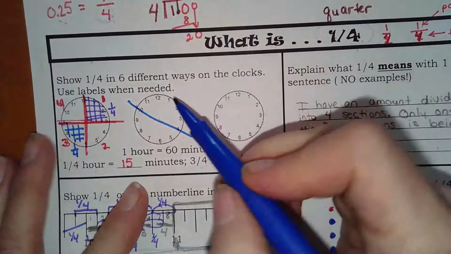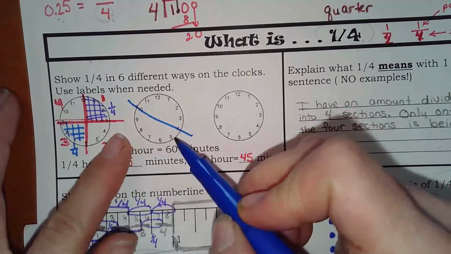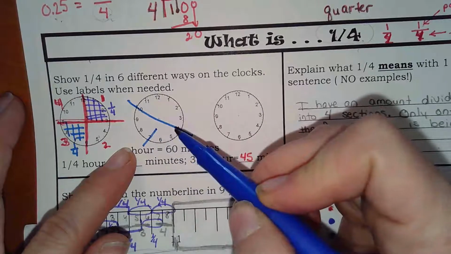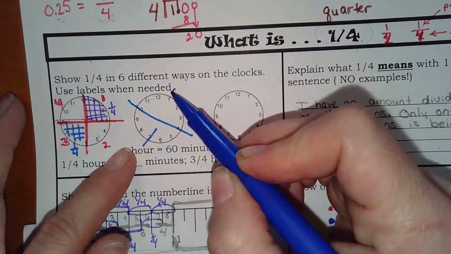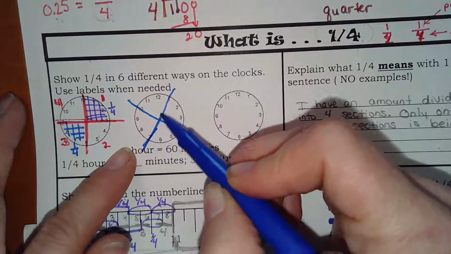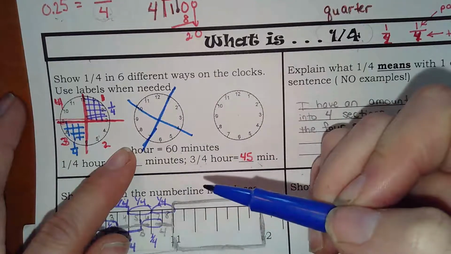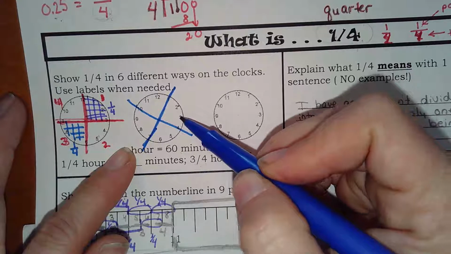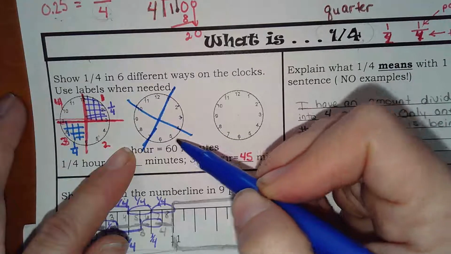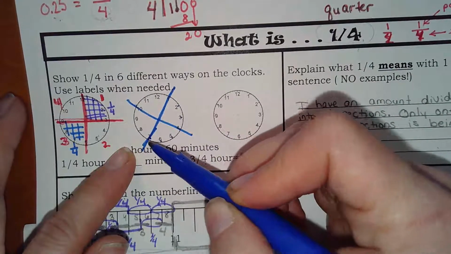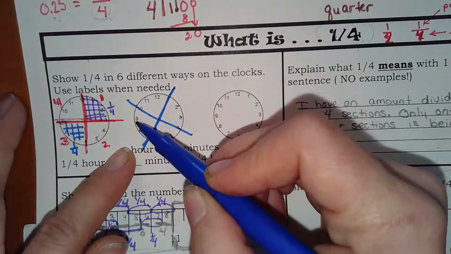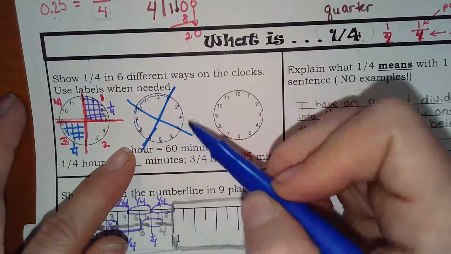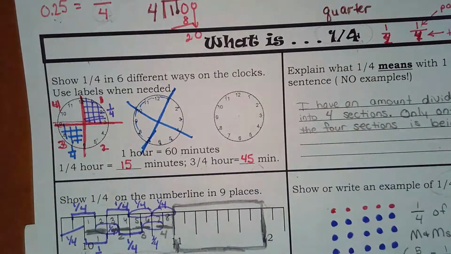Where is half again? Well, that would be from the 7 to the 1. How do I know it's half? 5, 10, 15 minutes, 5, 10, 15 minutes, and so on around the clock. These pieces are equal sizes.